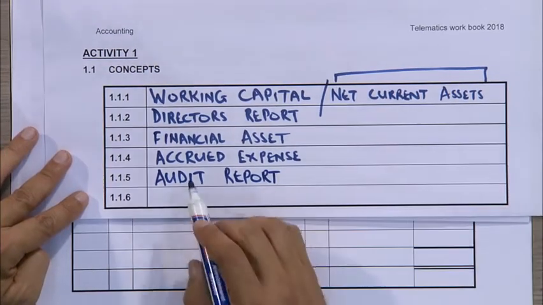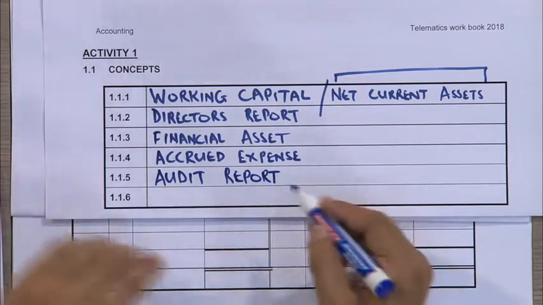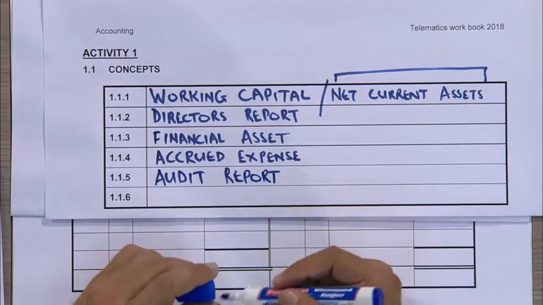The auditor, or also called the external auditor or independent auditor, they are also appointed by the shareholders. Like the directors are appointed by the shareholders, the auditors are also appointed by the shareholders. The directors manage the company on behalf of the shareholders. The auditors are appointed by the shareholders to ensure that the directors are doing their job properly and they are not committing fraud.